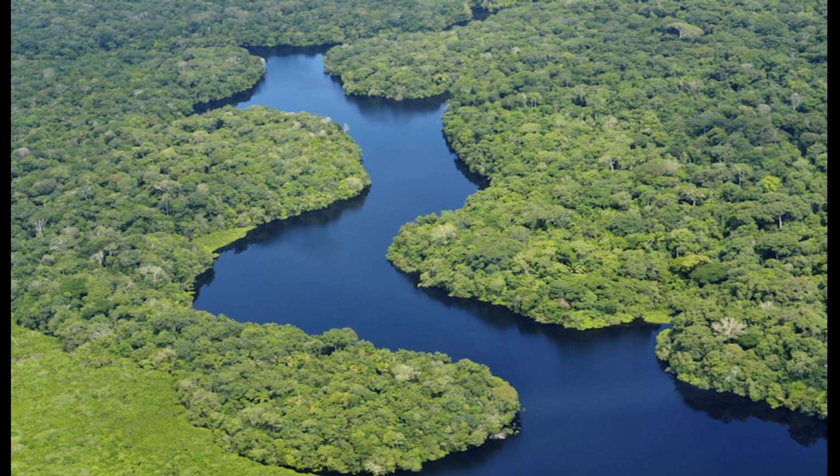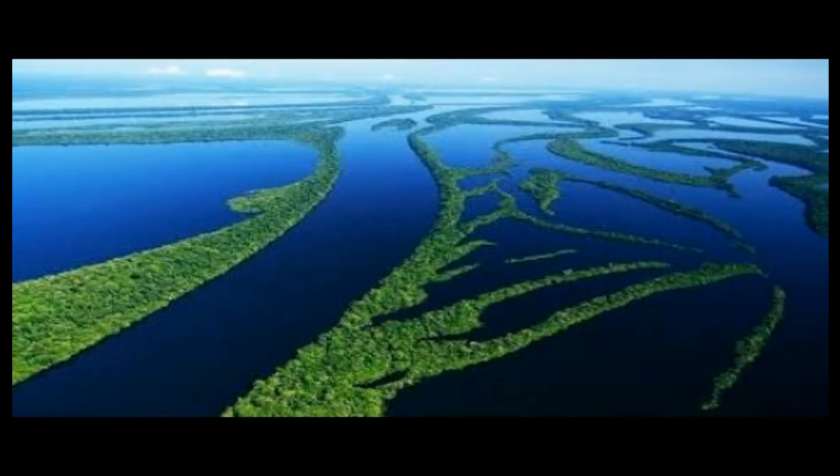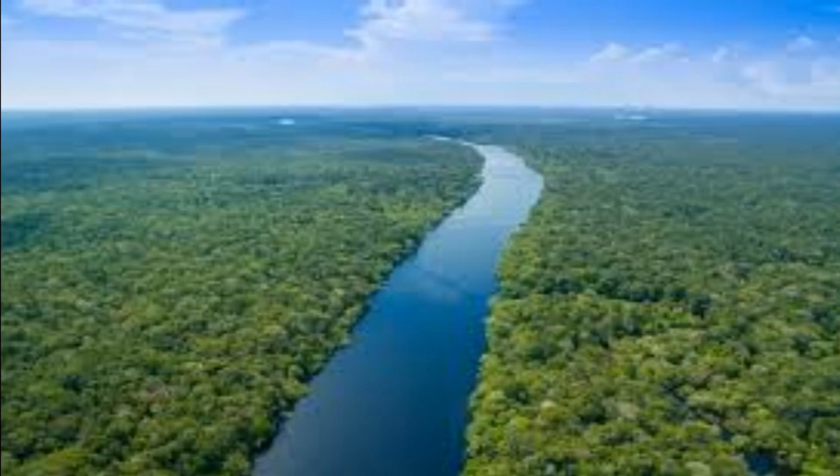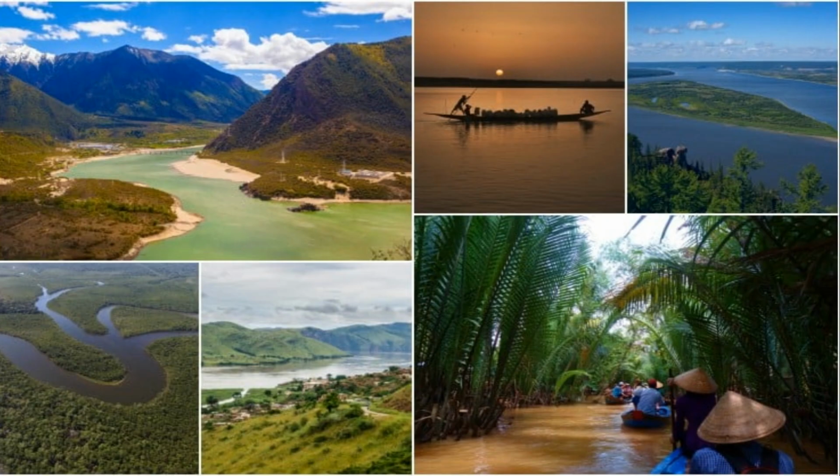Which is the longest river in the world? The longest single river in the world is the Nile. It flows through Egypt and Sudan, and it is 6,650 kilometers long. The second longest river is the Amazon, which is 6,450 kilometers long. If you count all its tributaries and look at the area it covers, the Amazon is the biggest river in the world. Its tributaries flow through 5 countries in South America.